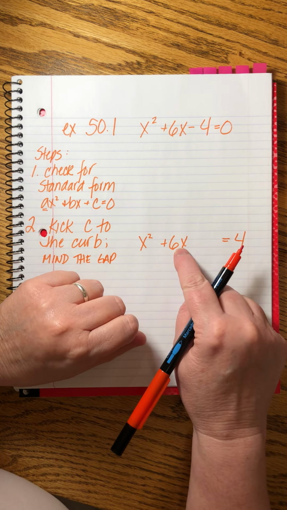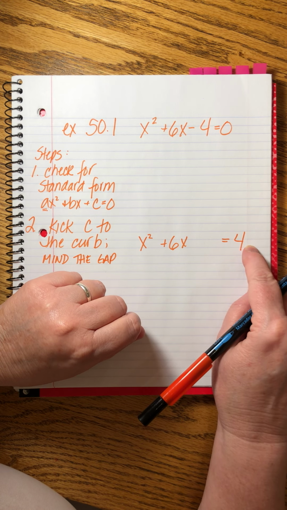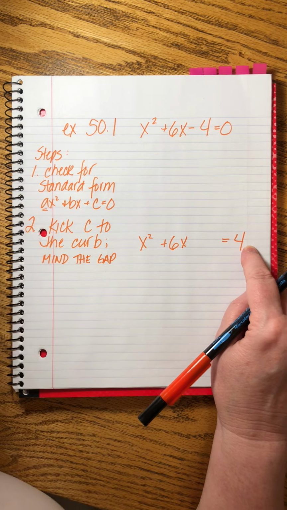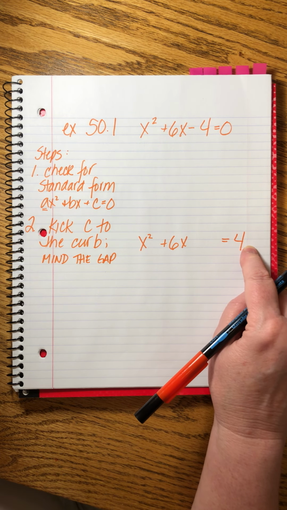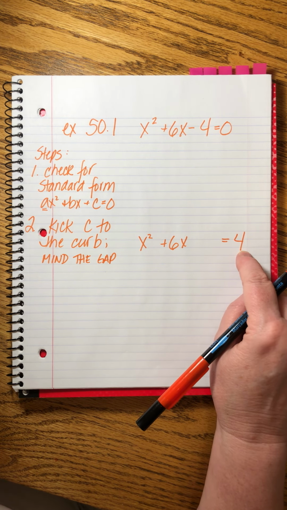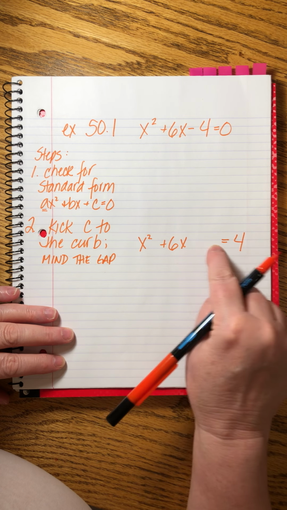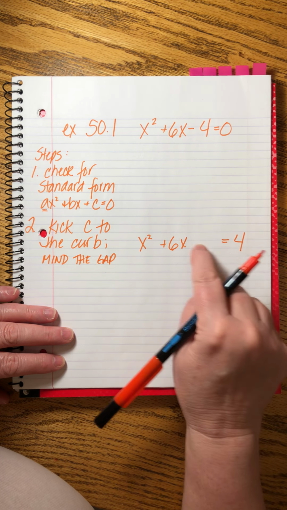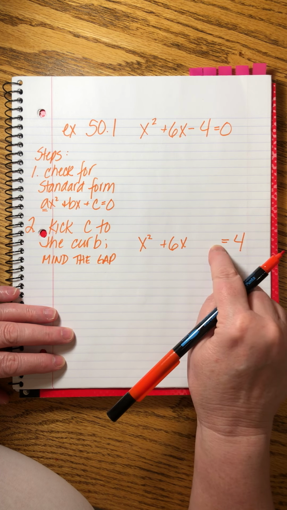So I didn't say swim it across the equal sign for a reason. I specifically call it kicking it to the curb. Next year you'll understand why, maybe even at the end of this year. But I say kicking it to the curb means sending it to the other side. Mind the gap means leave that space there.